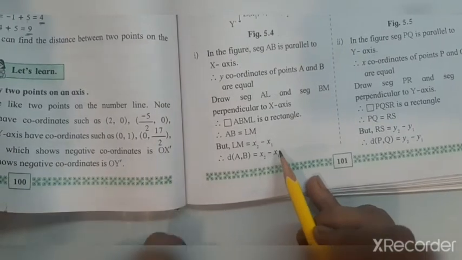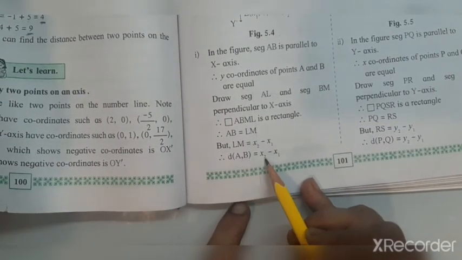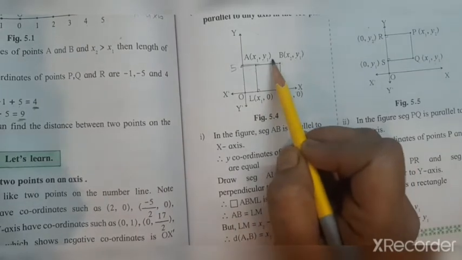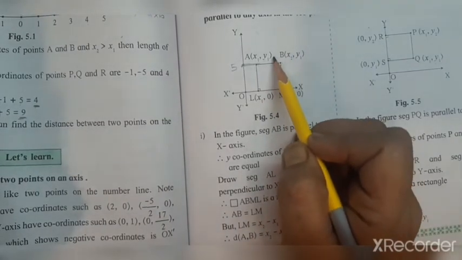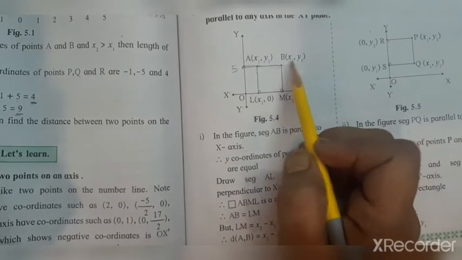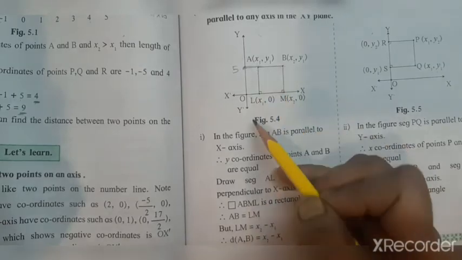Therefore the formula remains: the distance between point A and point B is x2 minus x1. Why are we not taking y? Because if we subtract y1 minus y1, it will be 0. And therefore the formula for a segment which is parallel to the x-axis is x2 minus x1.